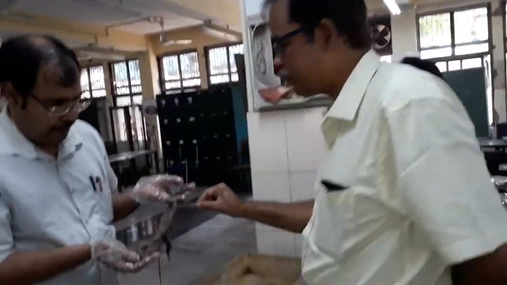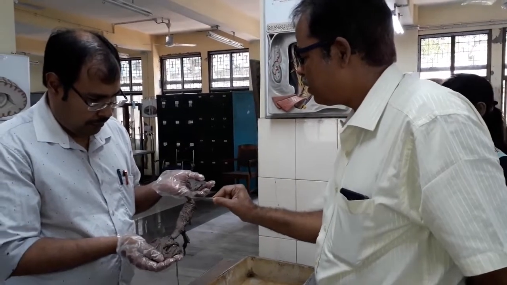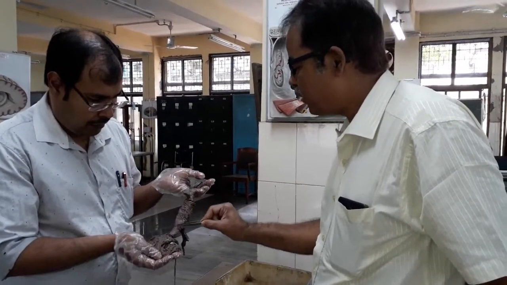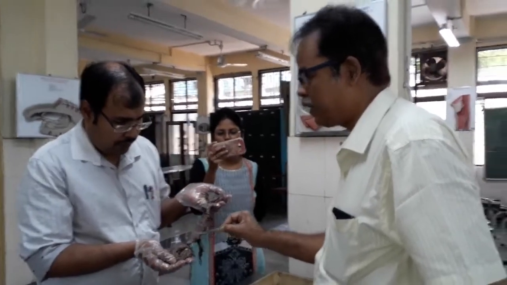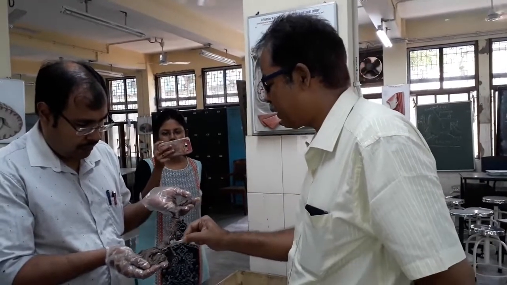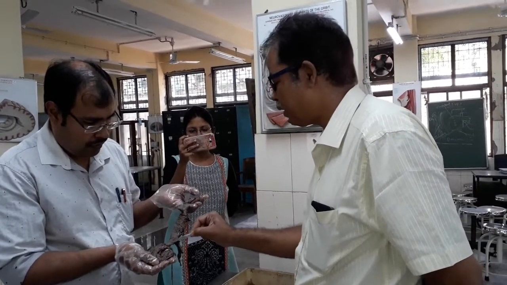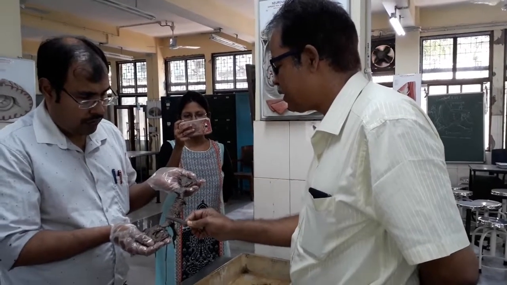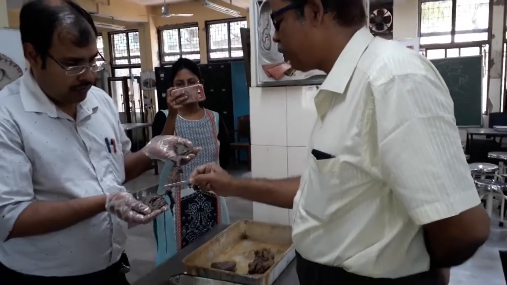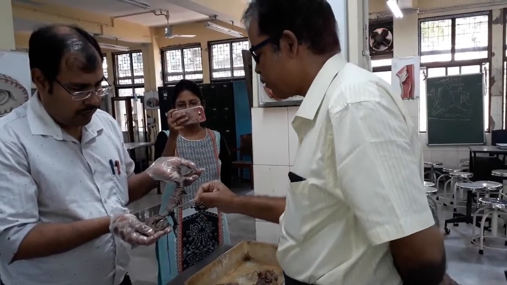Now regarding the applied aspect of the pancreas, you will read regarding the developmental anomalies of the pancreas. That is the annular pancreas, which is very important. Due to failure of rotation of the ventral pancreatic bud, the head of the pancreas may encircle the second part of the duodenum, which may result in duodenal stenosis.